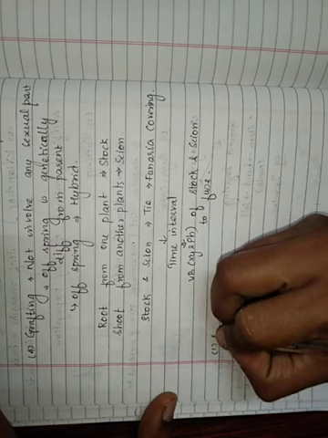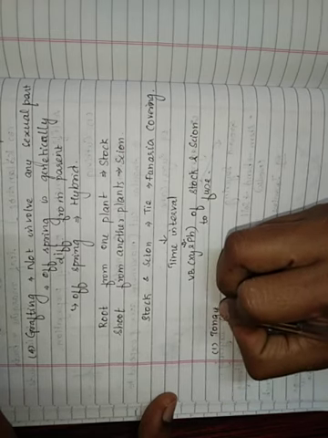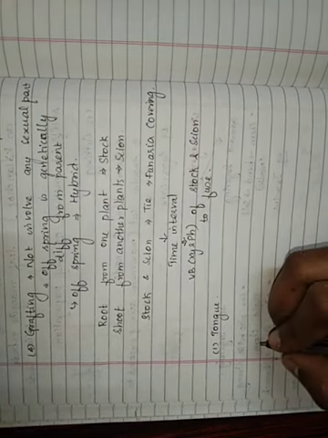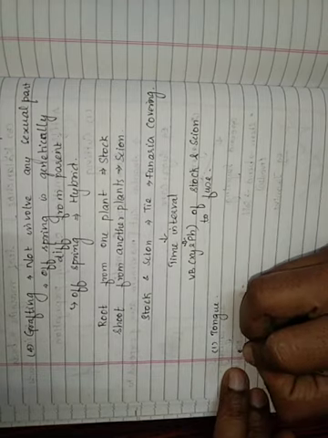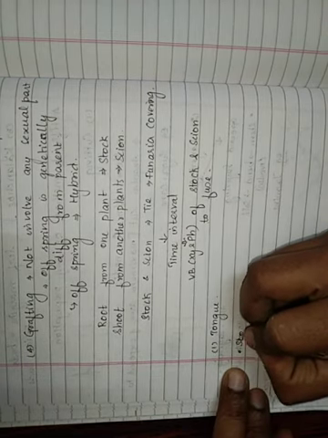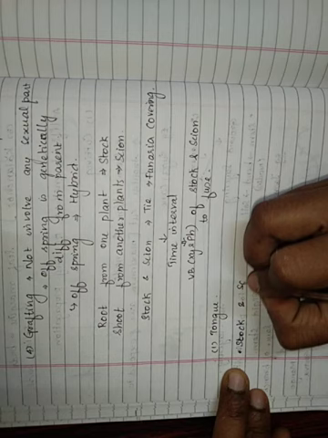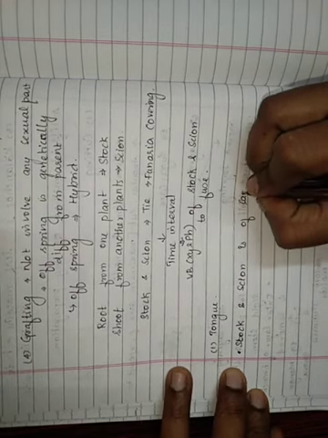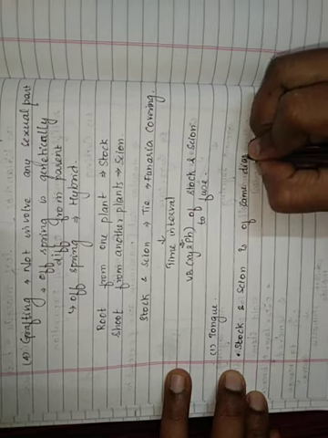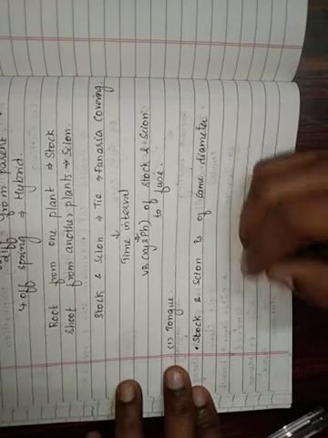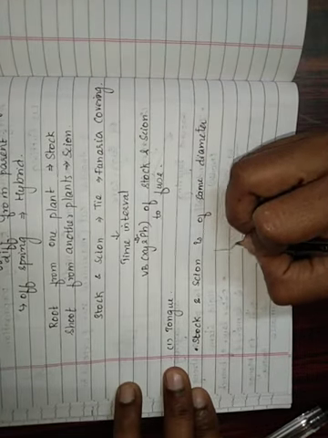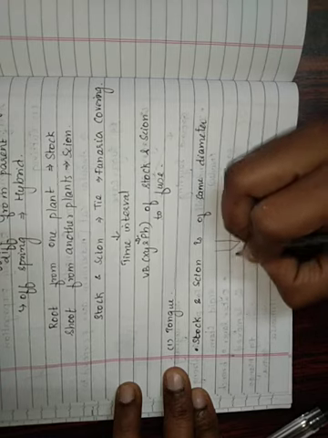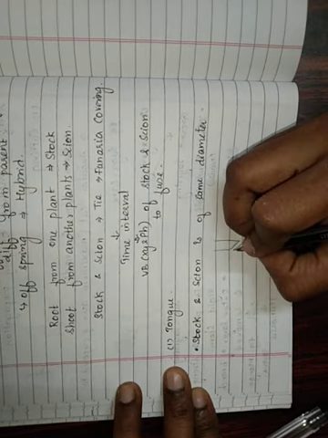The most common type of grafting is called as tongue grafting. Tongue grafting is done when the stalk and scion are of same diameter. So when it is of same diameter, it is called as tongue grafting. What they do is they take a stalk and a scion.